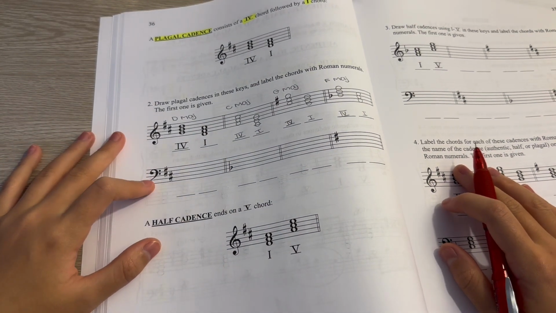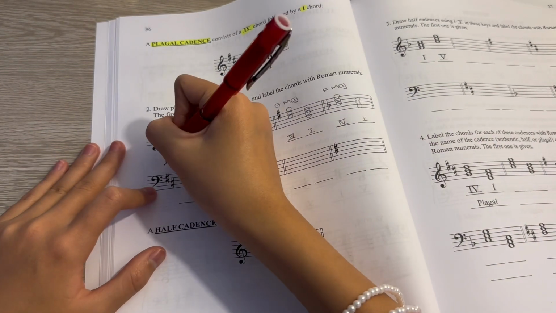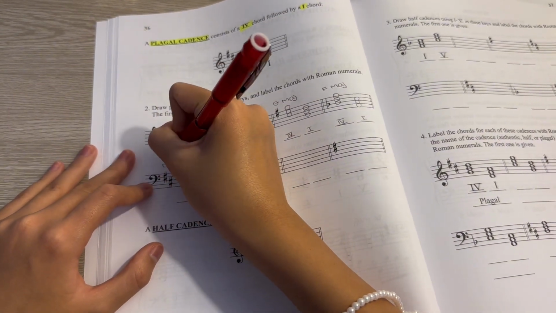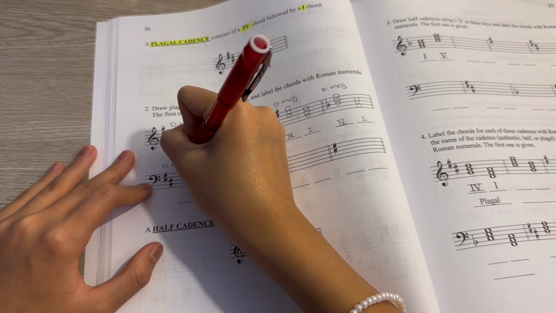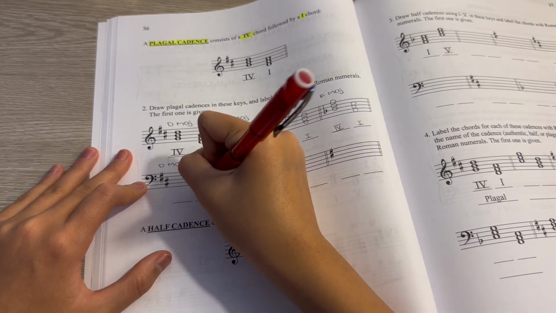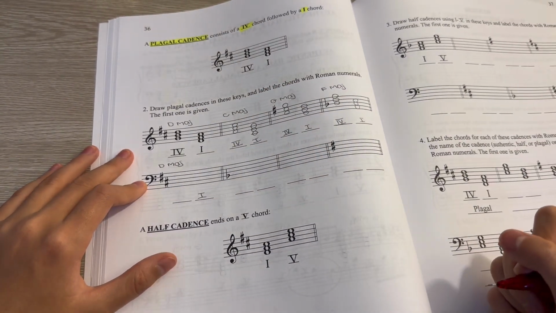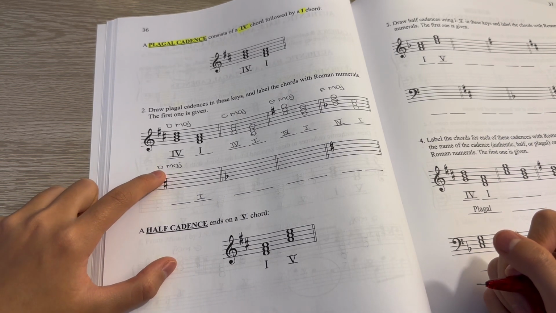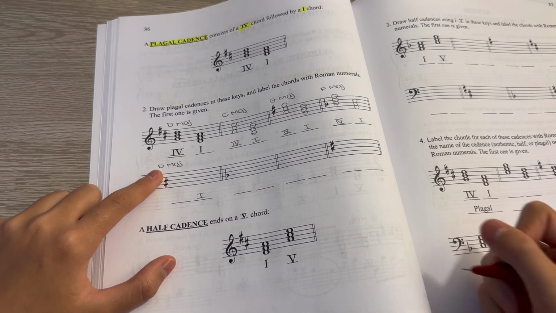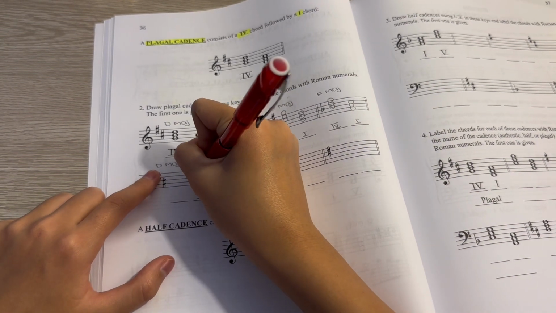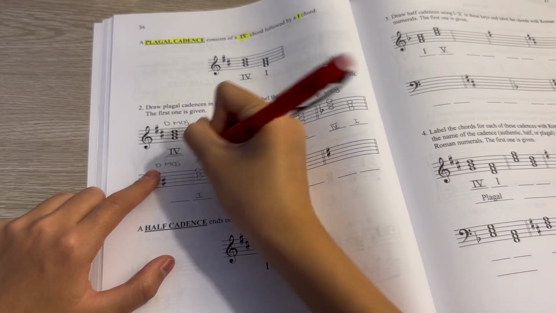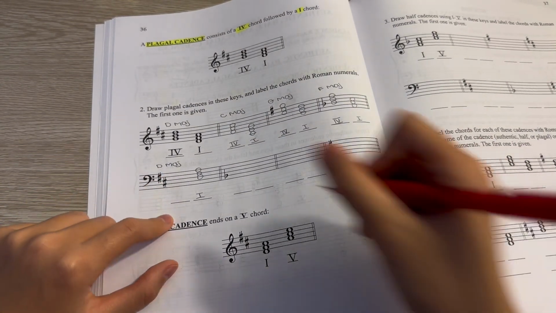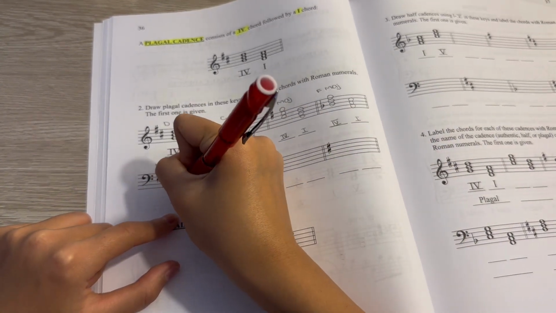So this is in the key of D major. So we're going to do our tonic first. So what is the tonic going to start on? It's going to start on the same key, right? So it's going to be a D major triad. So we do that. And then we're going to go to our subdominant triad.